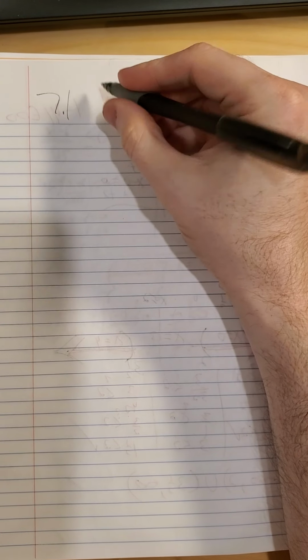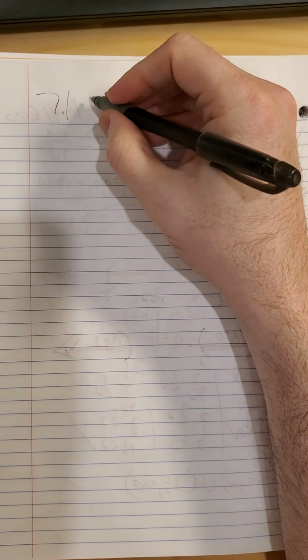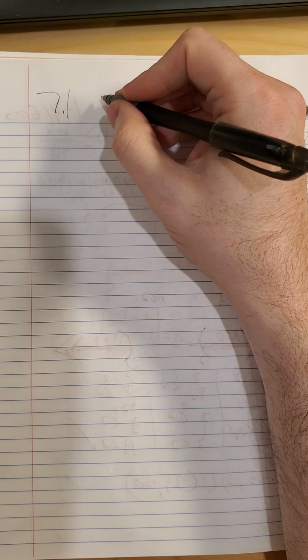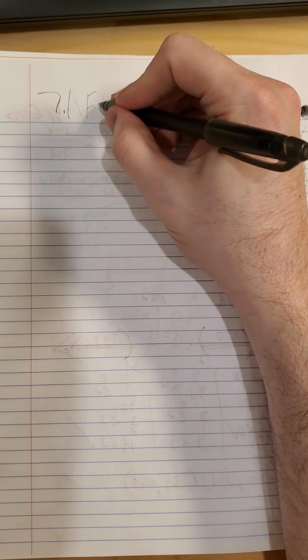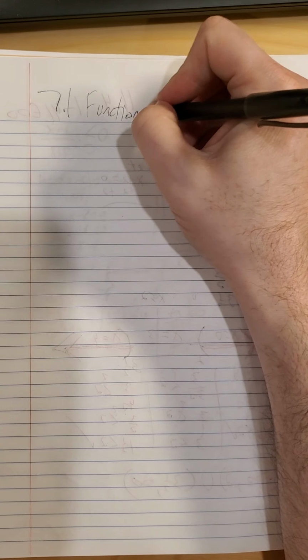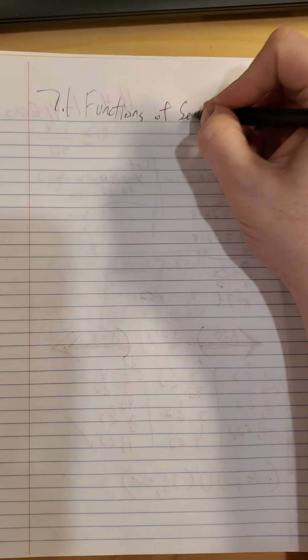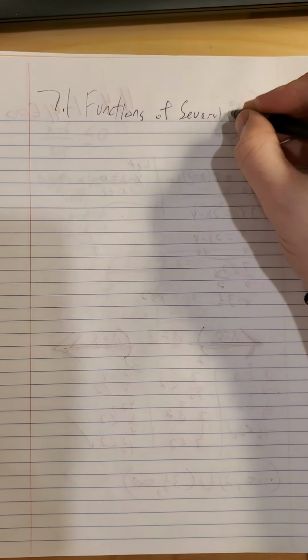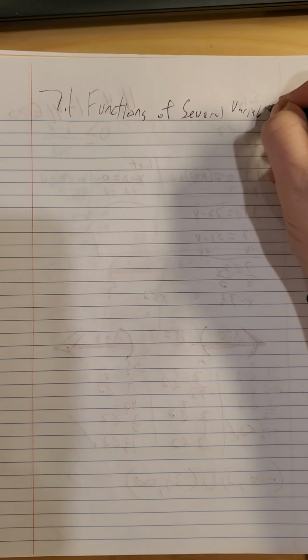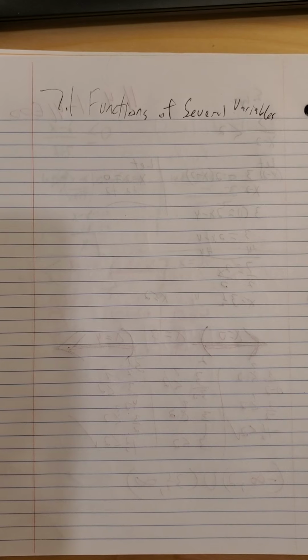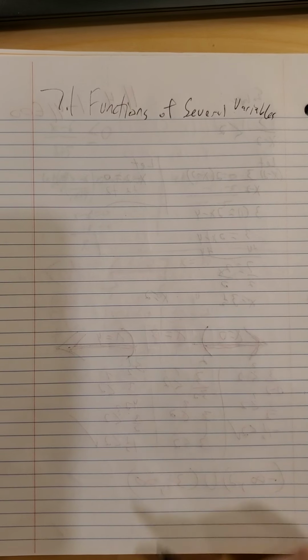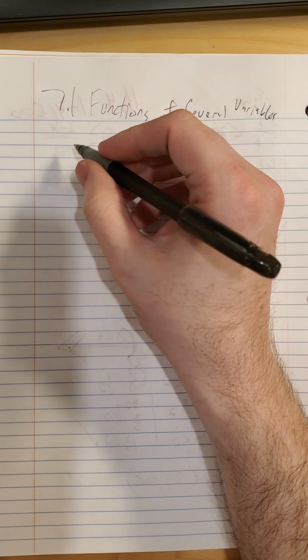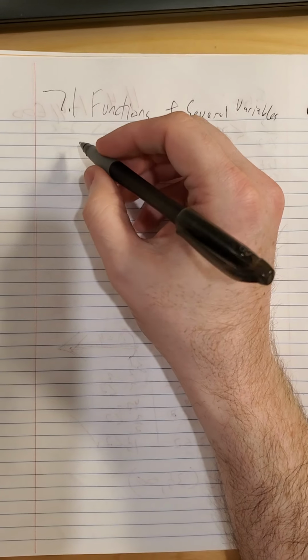This is first in chapter 7, functions of several variables. And this is basically to get our feet wet before we start working with calculus on multiple variables and partial derivatives. So 7.1 is just on the functions themselves.